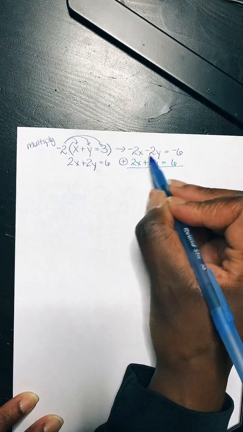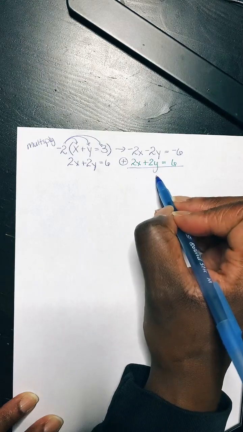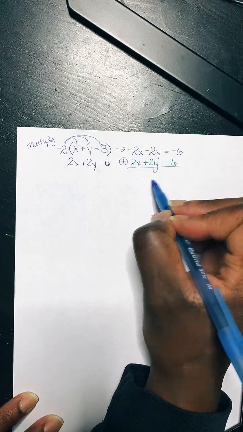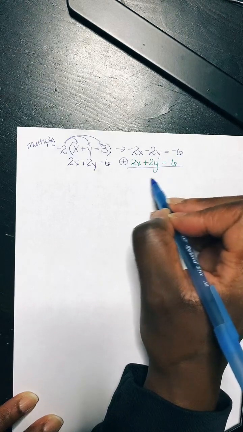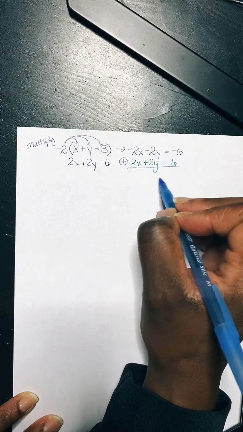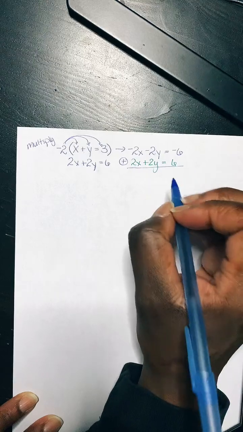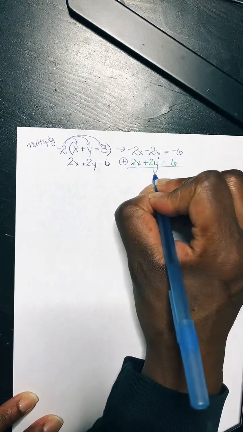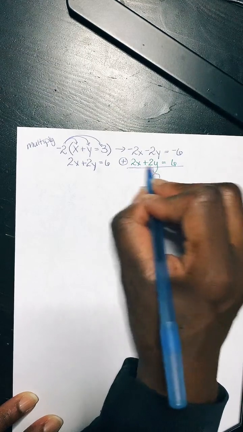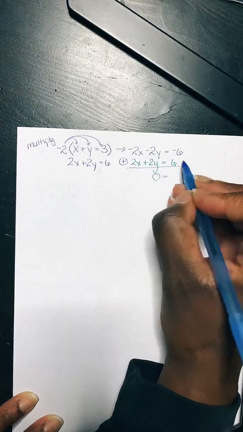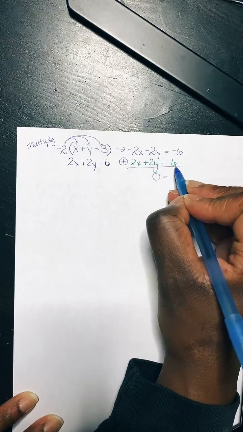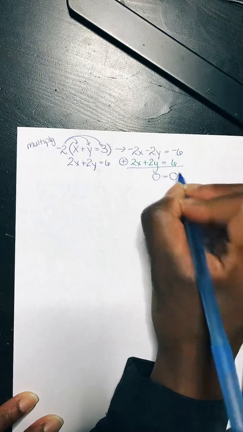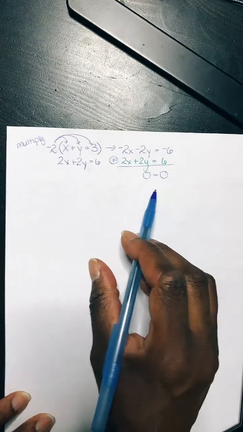Take a look here. -2 plus 2, that will also give me 0, but 0y. We do not have to put the 0x and 0y down. Okay? 0 is a placeholder. So this whole side is 0. -6 plus 6, that's also 0. So we have a 0 equals 0 situation.